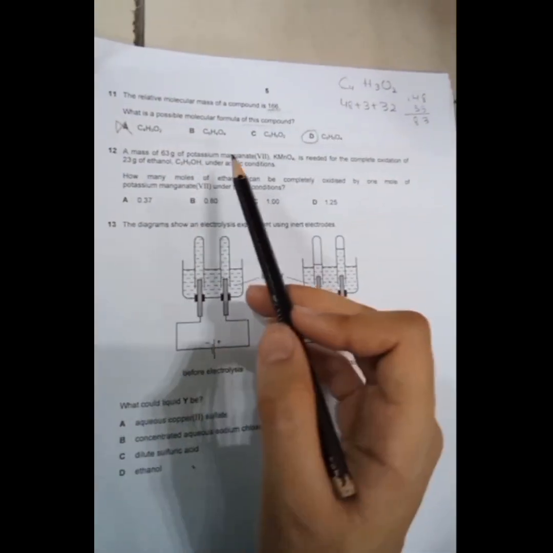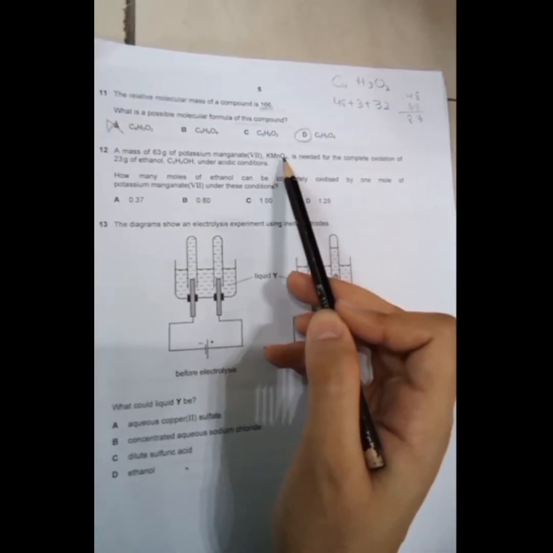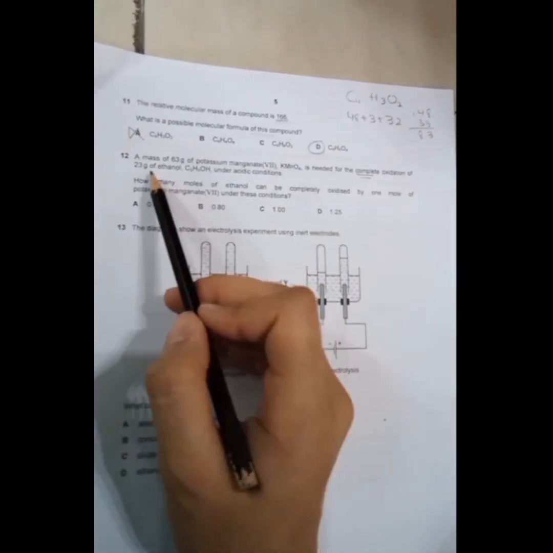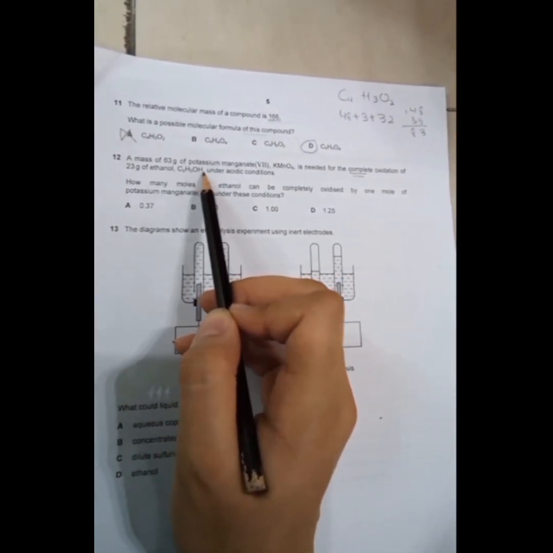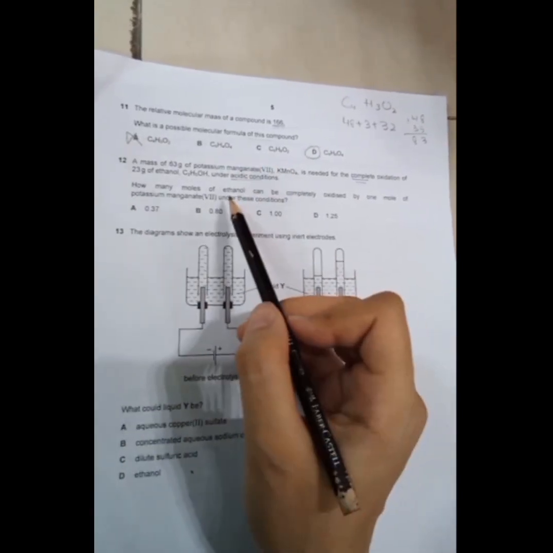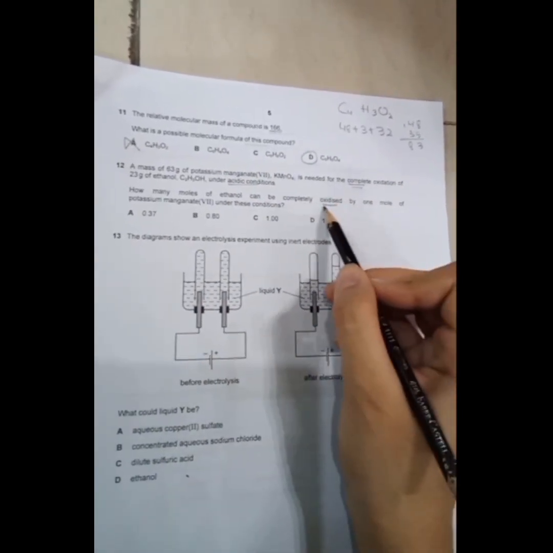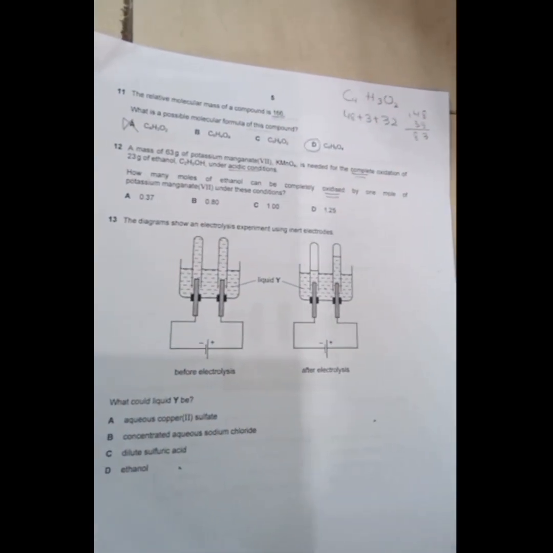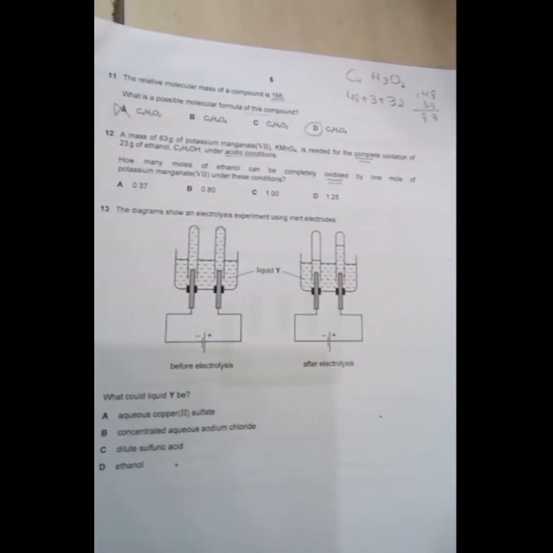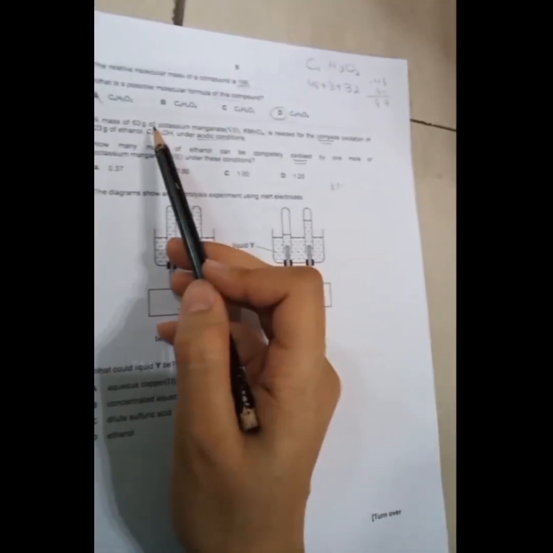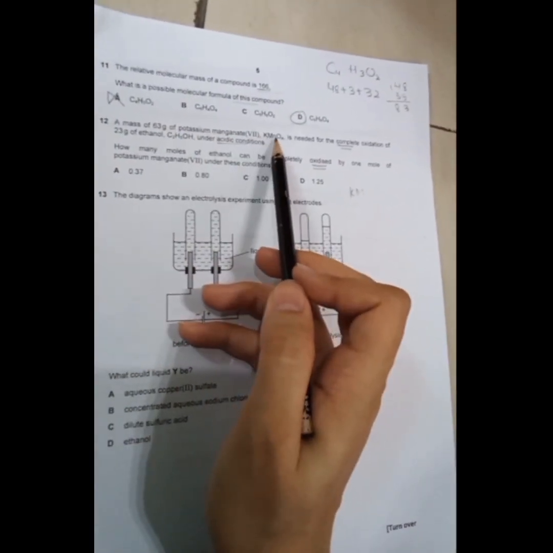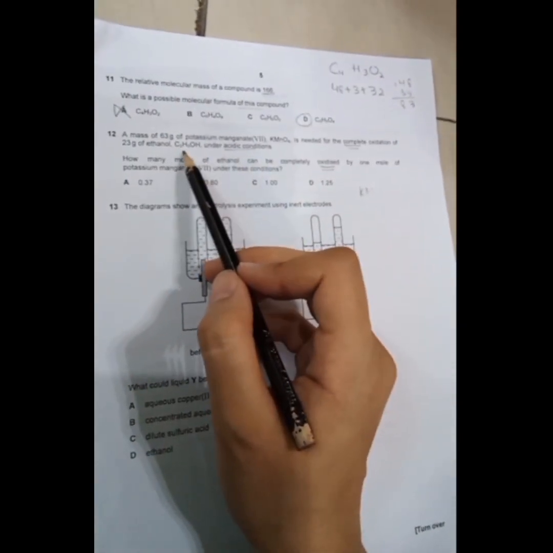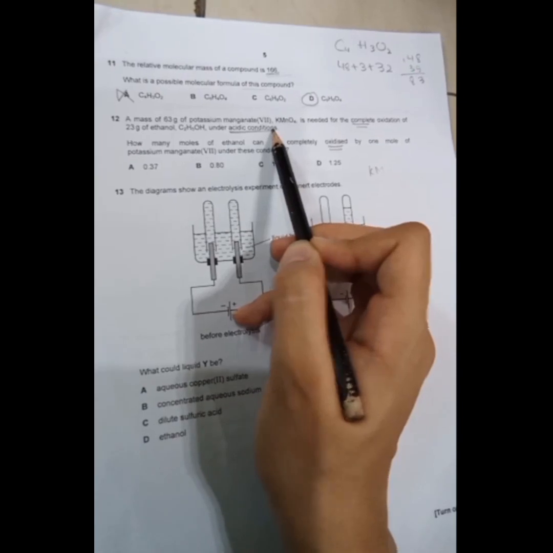Now, a mass of 63 grams of potassium manganate, KMnO4, is needed for the complete oxidation of 23 grams of ethanol, C2H5OH, under acidic conditions.